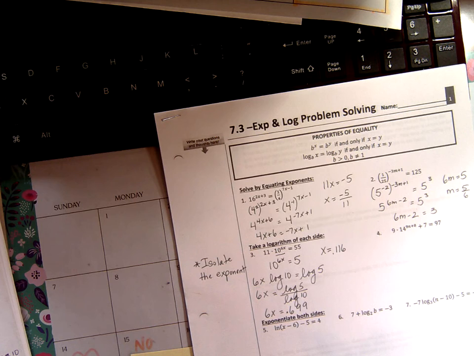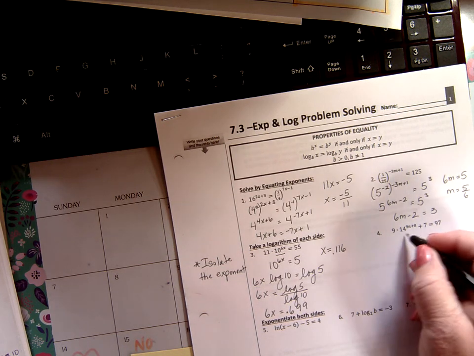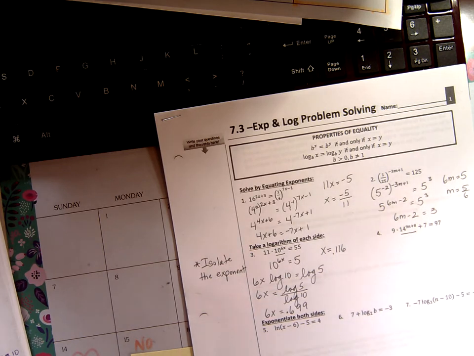Number 4 is done the same way. So if I look at this, I need to isolate the piece with the exponent. Well, that's the 14 piece, right? So I've got a 9 that has to go, and I have a 7 that has to go. And think about which one you would move first. Would you move the 9 or would you move the 7?